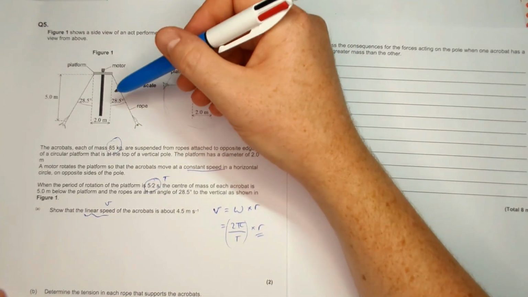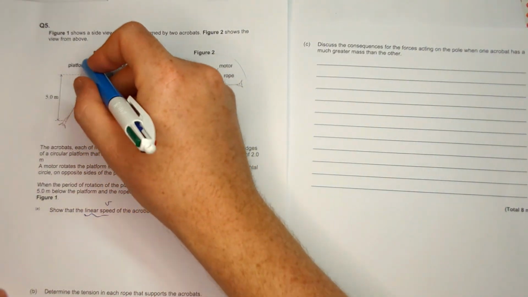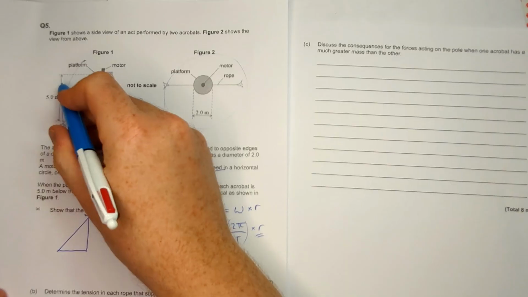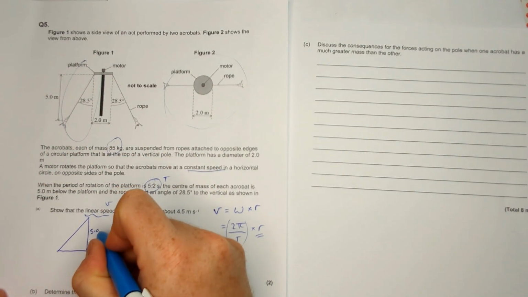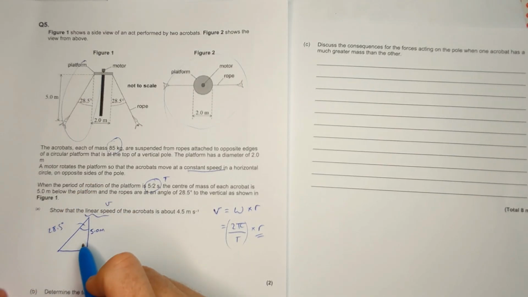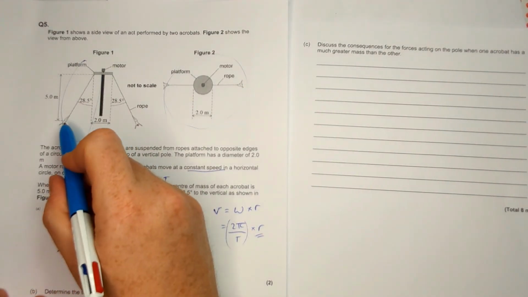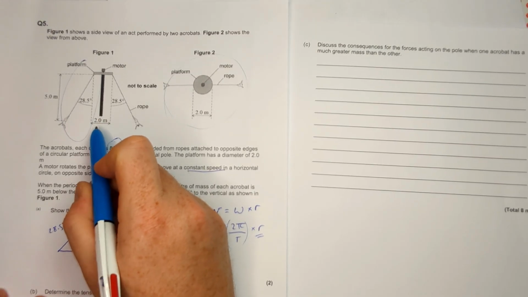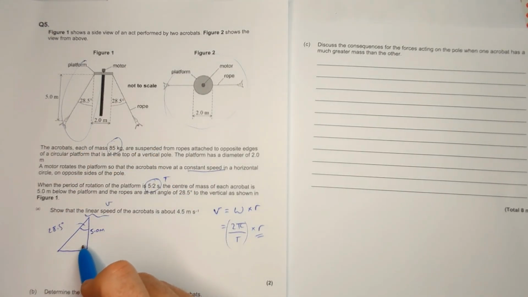We've got to do a little bit of trigonometry. If we treat one of these triangles separately, we know that the thing is 5 meters vertically. We know this angle here is 28.5 degrees. So the radius we're looking for, the distance they are from the center, and don't forget we've got to bear in mind that 2 meters thing there as well. We've got to do a bit of trigonometry to work it out.